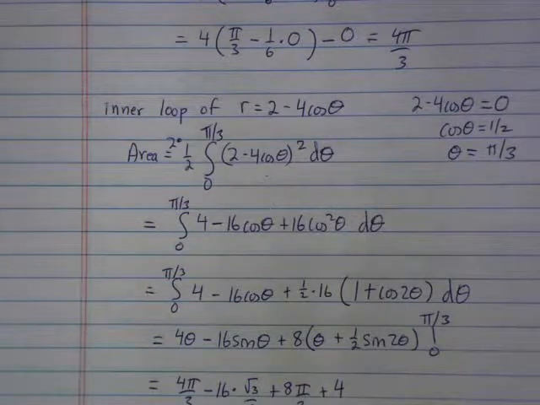Pi over 3 is in which quadrant? Or, I'm sorry, 2 pi over 3 is in which quadrant? Not 3. 2. Because 2 pi over 3 is a little bit smaller than 3 pi over 3, and 3 pi over 3 would be back to the axis. So 2 pi over 3 is in quadrant 2. Sine is positive in quadrant 2.